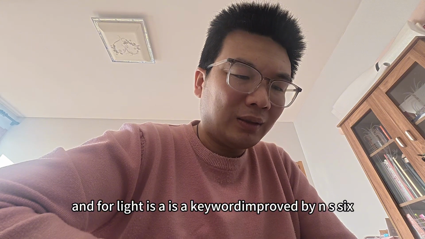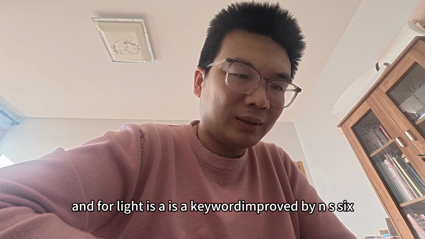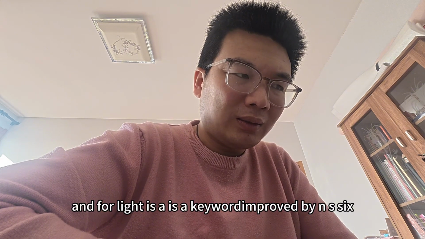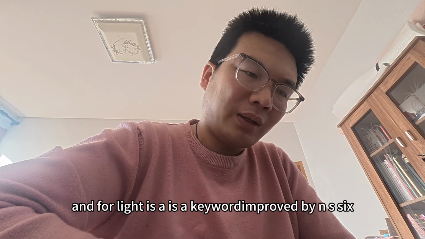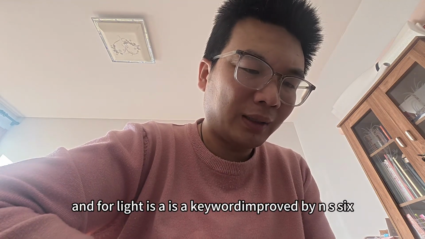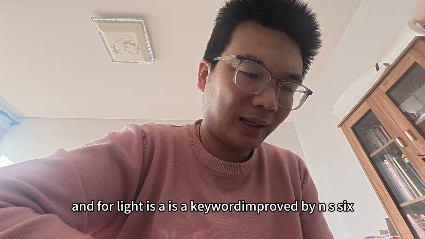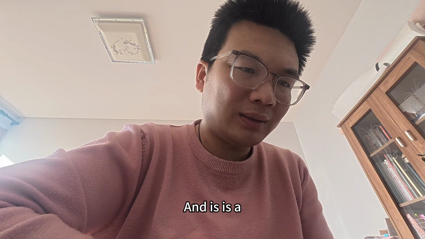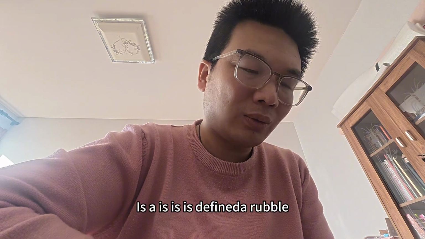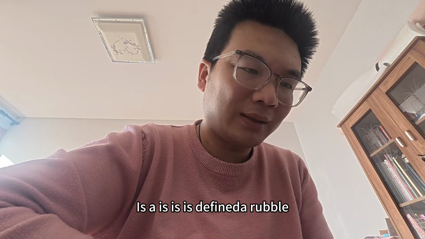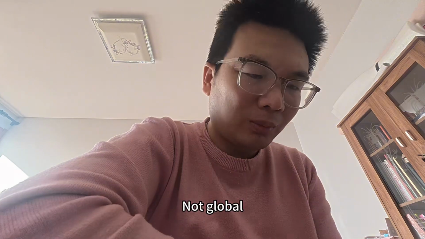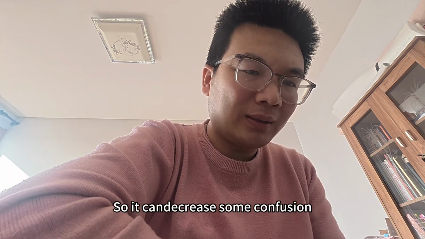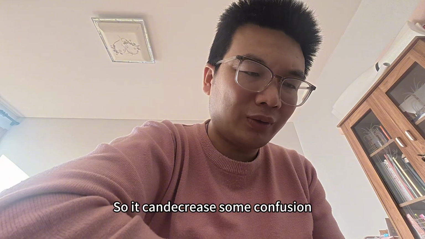And let is a keyword introduced in ES6, and it defines a variable that is not global, so it can decrease some confusion.